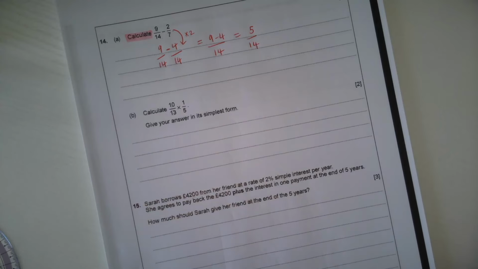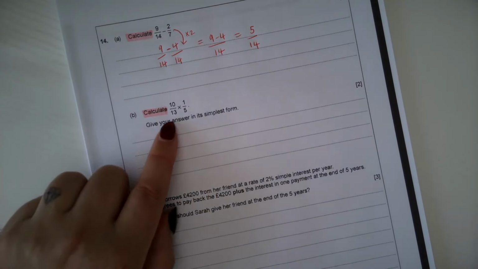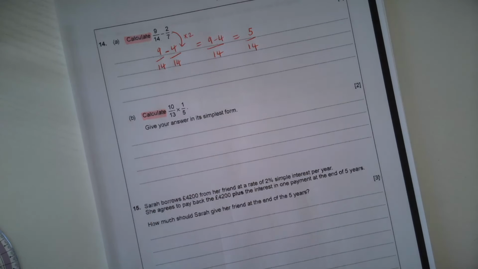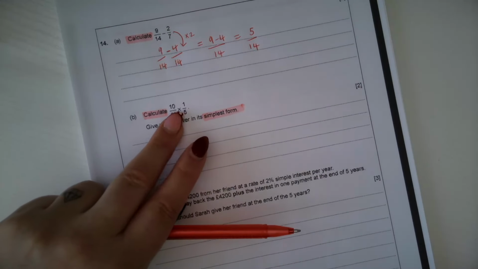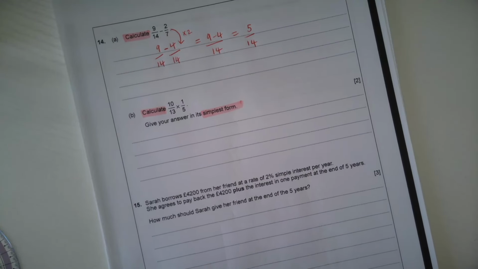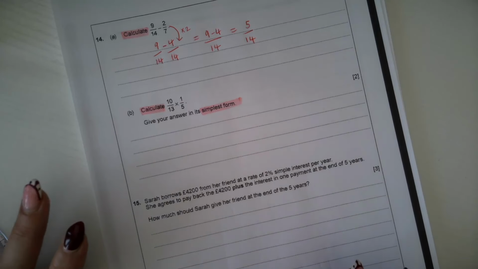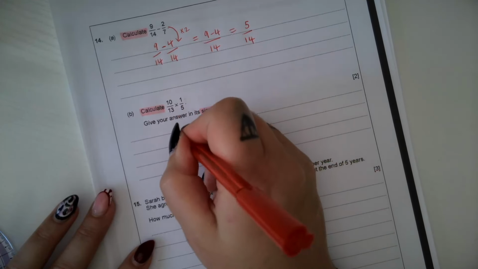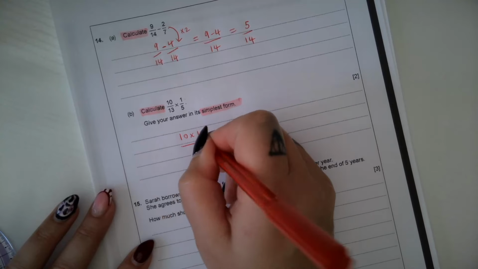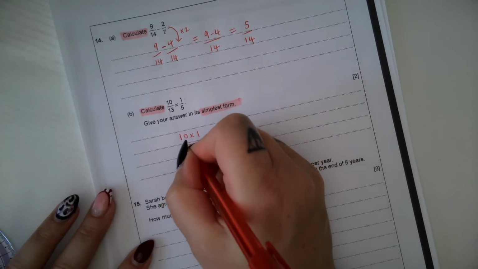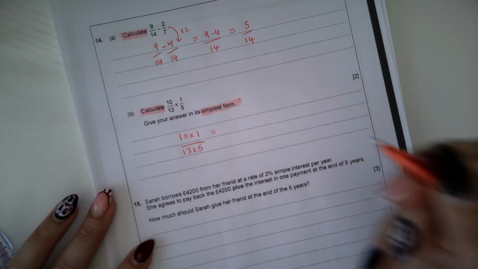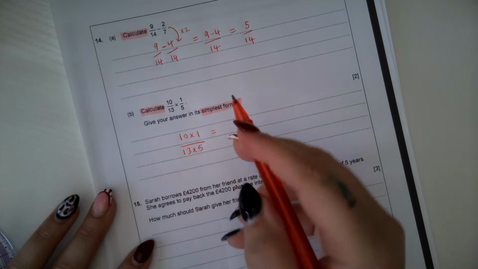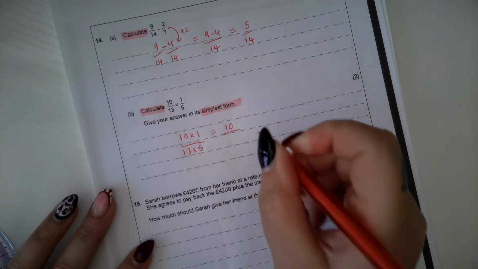Part B, calculate 10/13 multiplied by 1/5. Give your answer in its simplest form. When we're multiplying fractions, we don't need to change anything. We just multiply the numerators together and the denominators together. So 10 times 1 will be on the top of our new fraction, and 13 times 5 will be on the bottom of our new fraction. 10 times 1 is 10, so we have a numerator of 10.